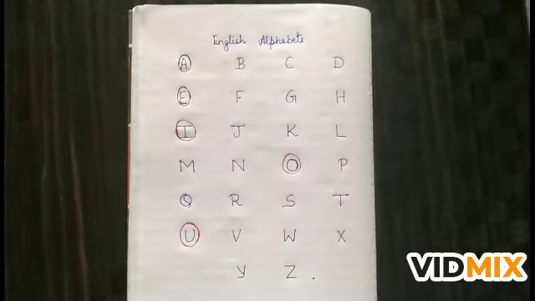Before moving to the further topics, we should have a little knowledge about our subject. There are 26 alphabets in English language and they are further divided into consonants and vowels. There are 21 consonants and 5 vowels.